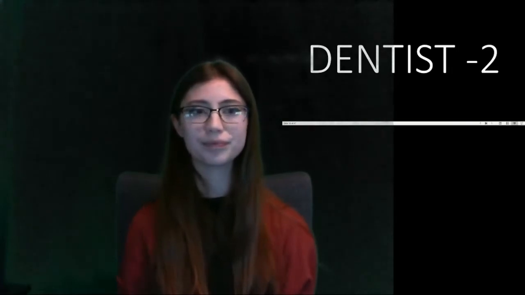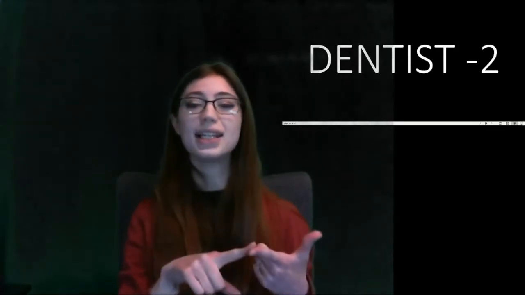Dentist, two signs. The first one is with an A hand shape. Turn it so the back side of your hand is going to be facing your face, and tap it to your jawline twice. Dentist. The second sign is in the same place, but with a D hand shape. You're going to tap your fingertips to your jaw. Dentist. So dentist or dentist.